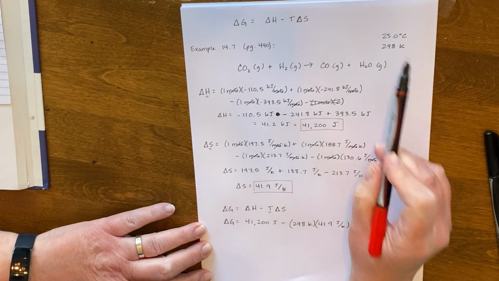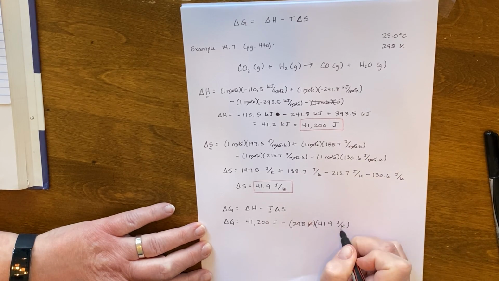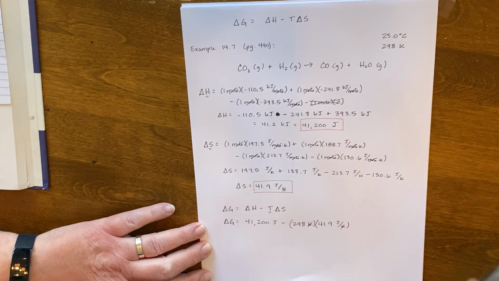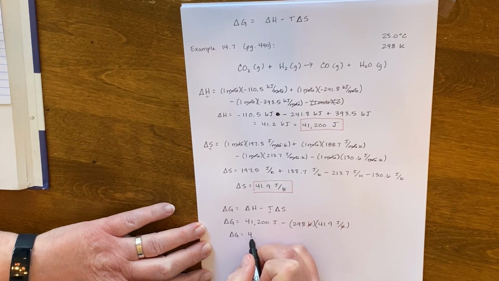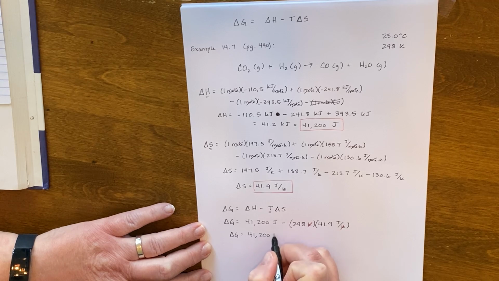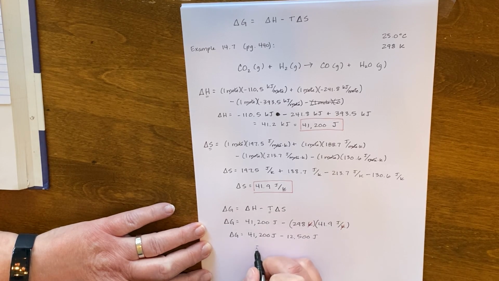Here's why we had to convert our 25 degrees Celsius to Kelvin, because now my Kelvins cancel out. And my delta G is 41,200 joules minus 12,500 joules. So my final delta G is 28,700 joules.